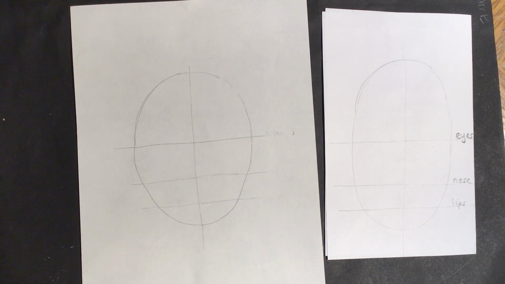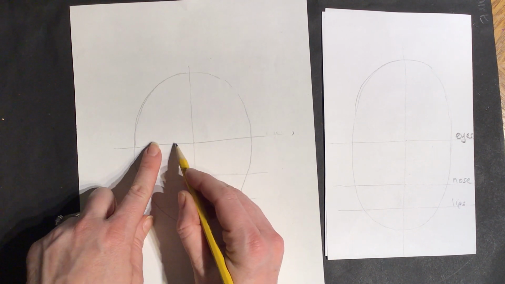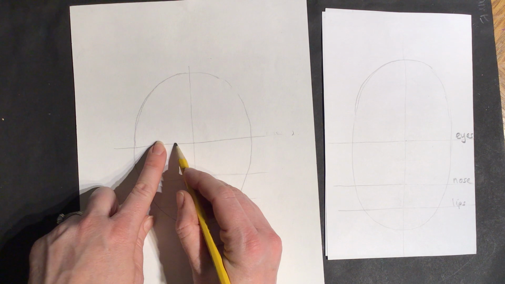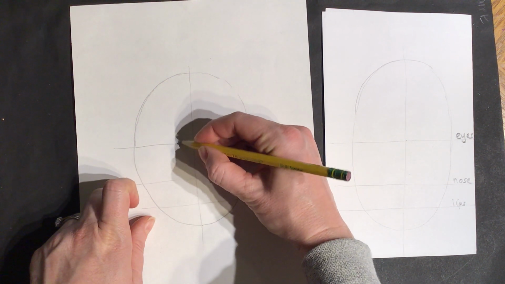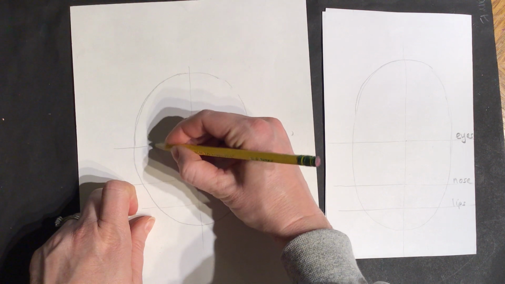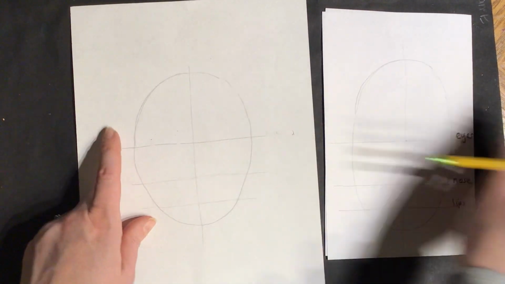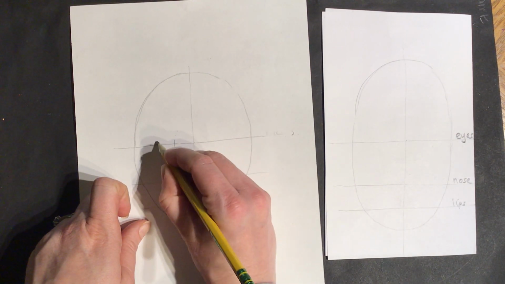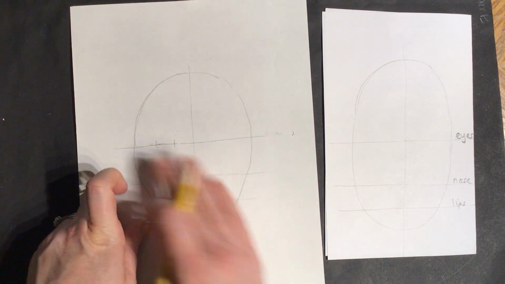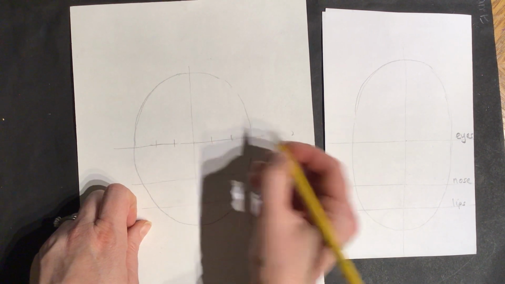Okay? So next we're gonna start with our eyes. And what we wanna do is we wanna bring our eyes right in the center of this area right here. So you can even draw little, that would be a really big eye. You can draw like little hash marks for right in the center. That's about where your eye's gonna be. You can do it here too. Right in the center, okay?